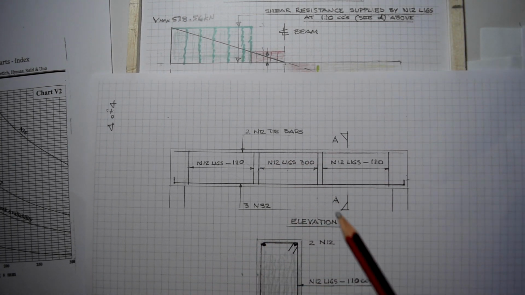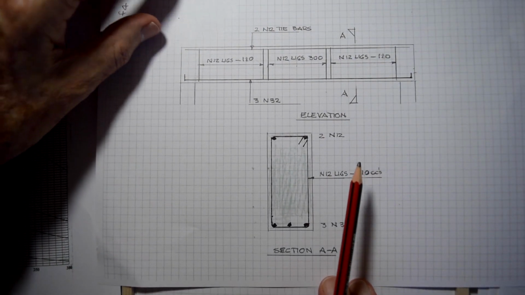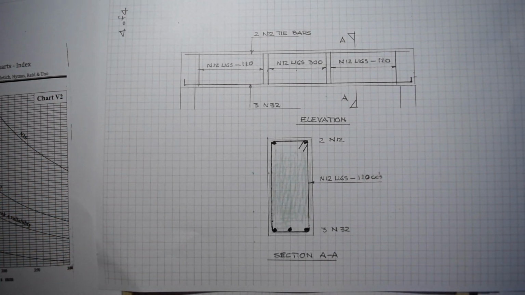So that's pretty straightforward. And I think I've made a beautiful job of the drawing, don't you guys? I can't hear anybody clapping, but we'll have to live with that.